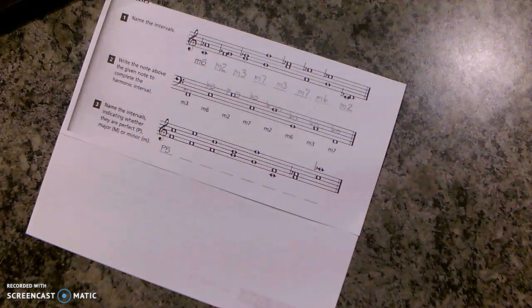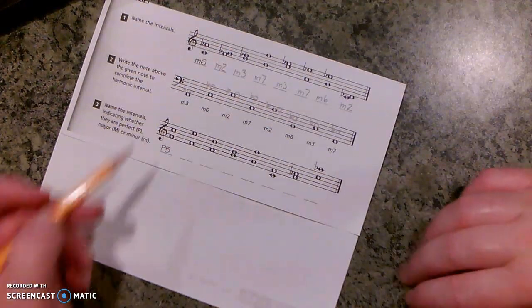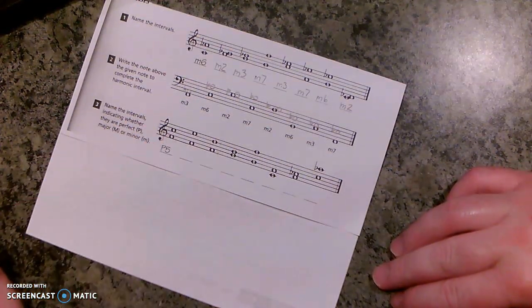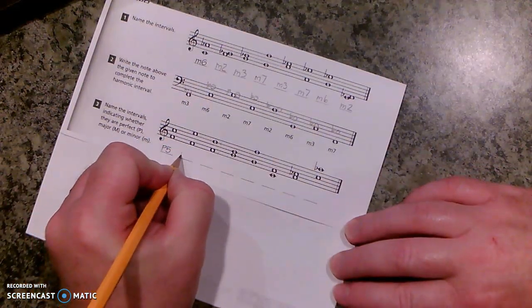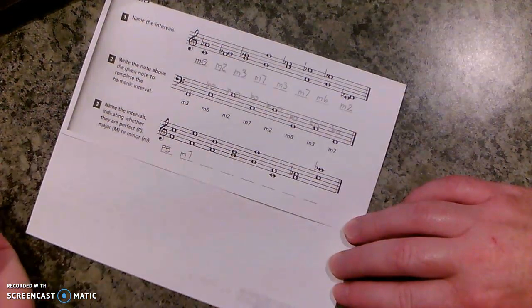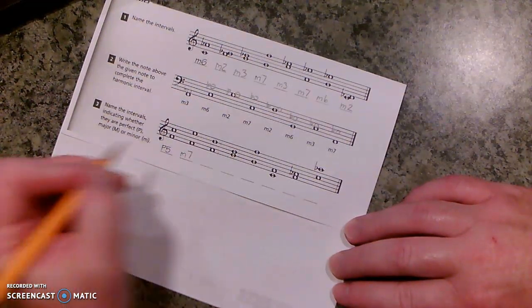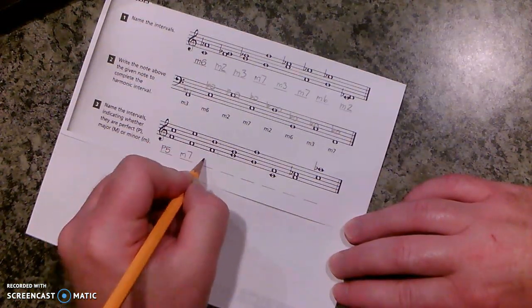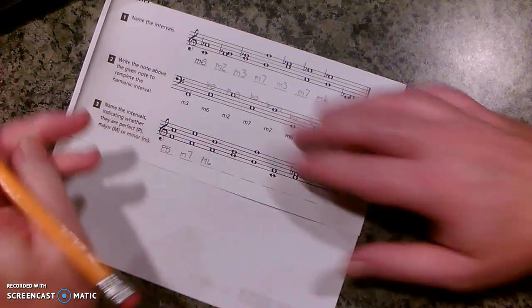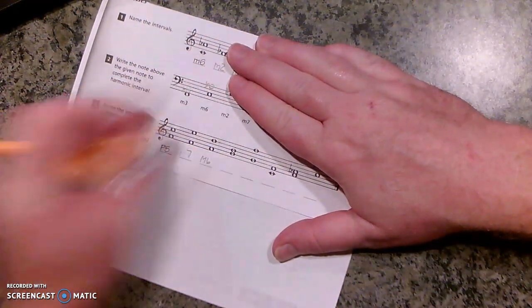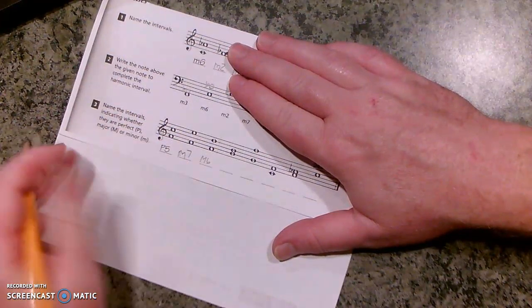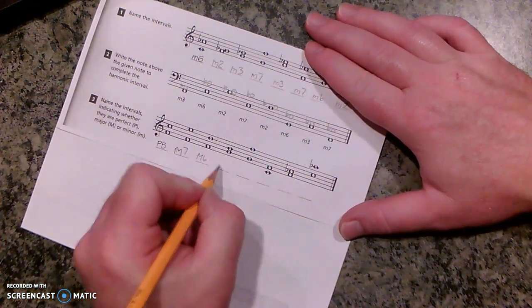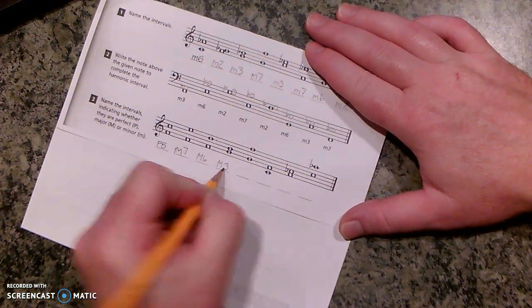Number 5, it says, name the intervals indicating whether they are perfect, major, or minor. So here we have a perfect fifth. This next one would be a major seventh. This one would be a major sixth. Sorry, I made a mistake there. I should have used an uppercase M. There we go. This one is a major third.